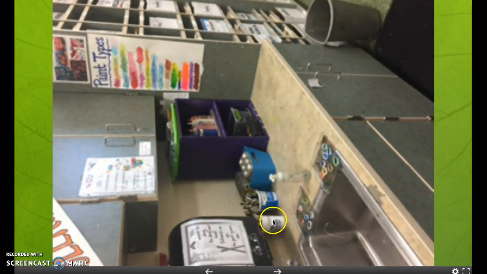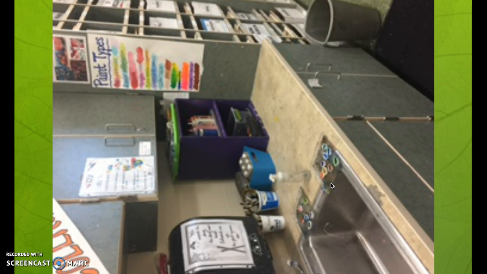All right, so sorry about the picture being tilted here. My phone camera was not allowing me to do this correctly. So we're going to go ahead and we're going to work in our centers today. And I just want to show you kind of the areas where you're going to be setting up for your paint.